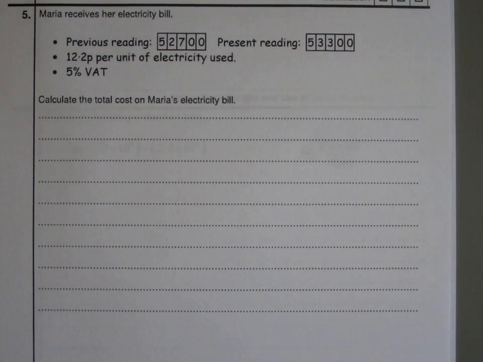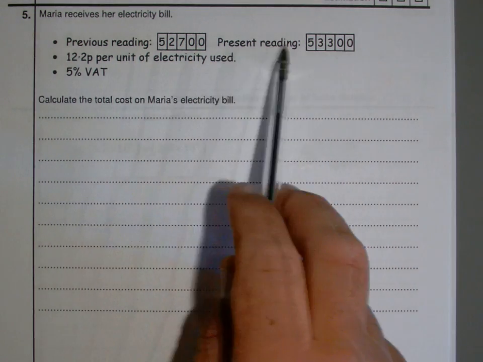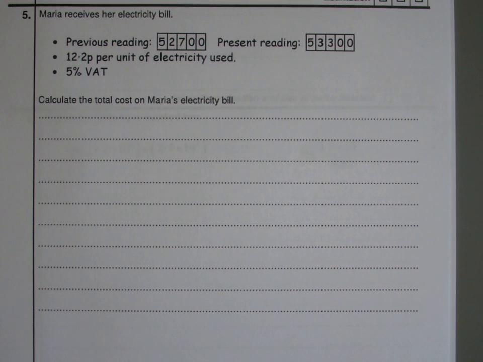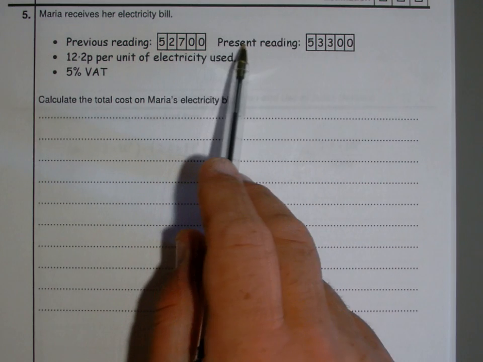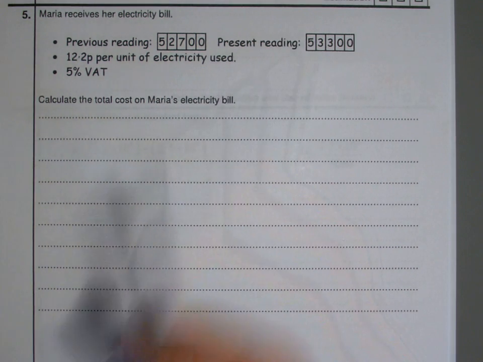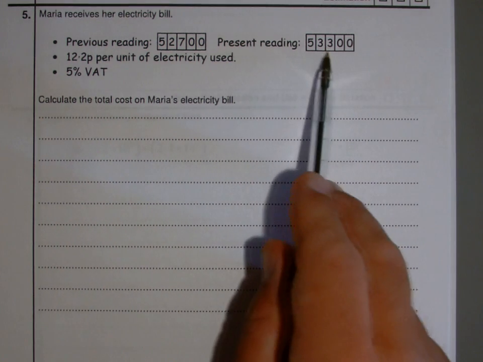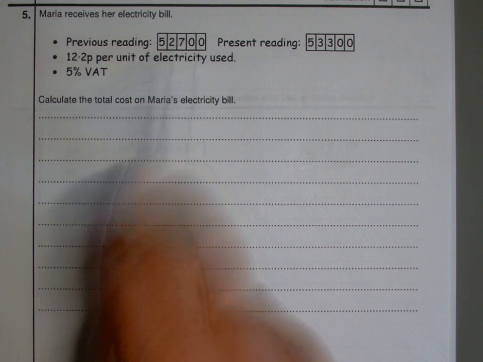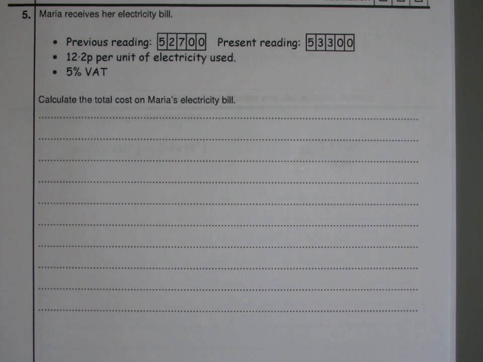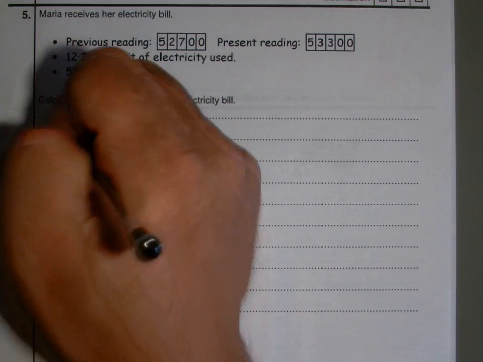Okay, so we need to work out the cost here of Maria's electricity bill. Now you'll have meter readings. Somebody comes around your house to read your meter and they type it into their keypad, and you can see the present reading, which probably would have been taken a few days before the bill was sent out. Now that's more than the previous reading, which was taken a few months ago. Obviously it's more because you used electricity.